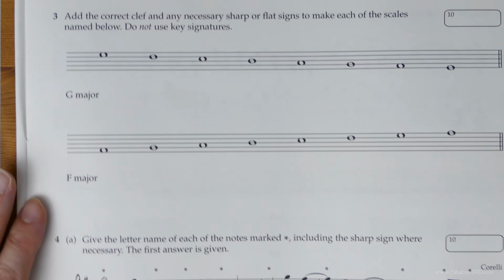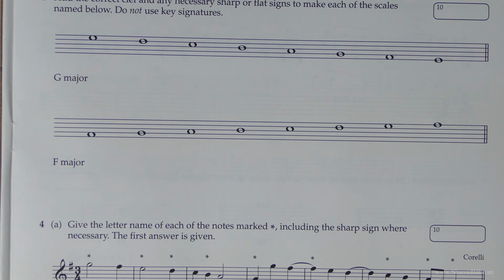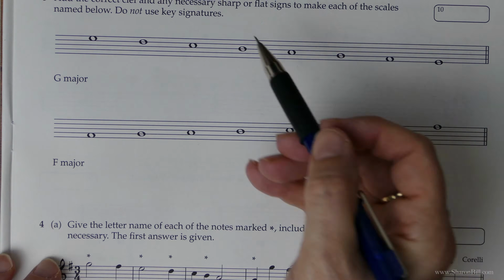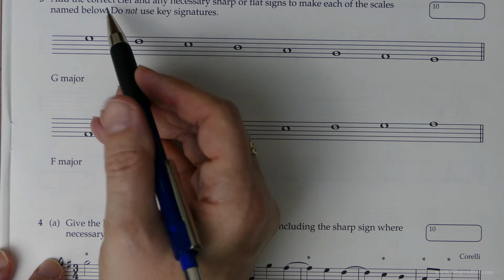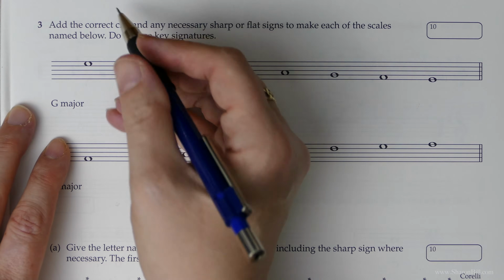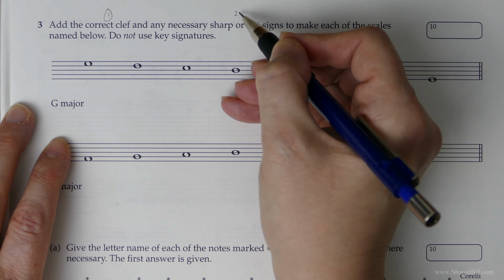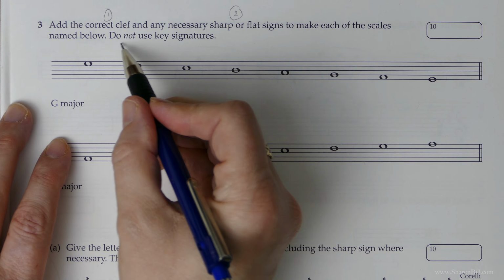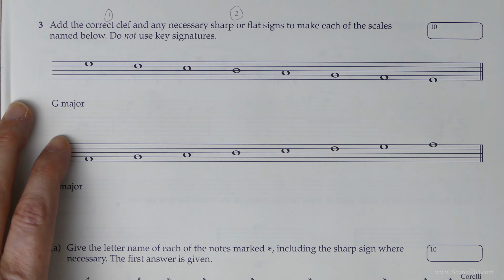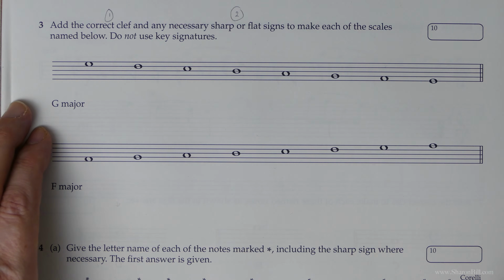So turning over to question 3. It said add the correct clef and any unnecessary sharp or flat signs. So we've got 2 actions here. We've got to add a clef, we've got to add some sharps or flat signs, not a key signature, it needs to be accidental, so it needs to be next to the notes as and when required.